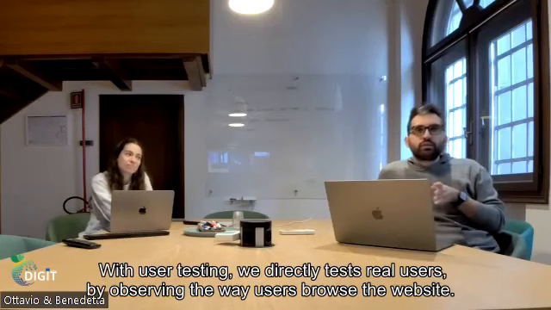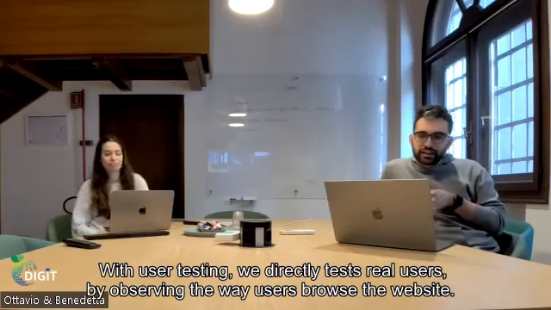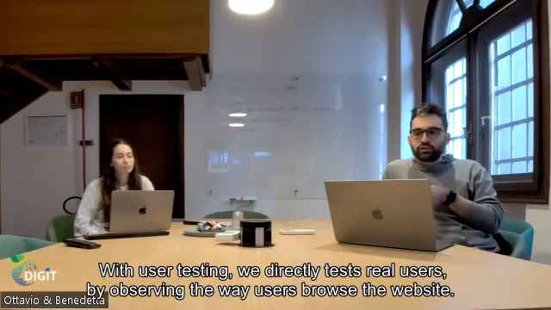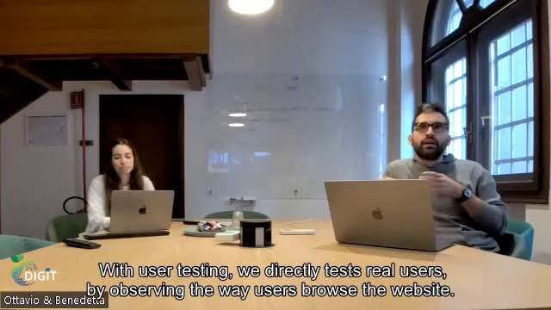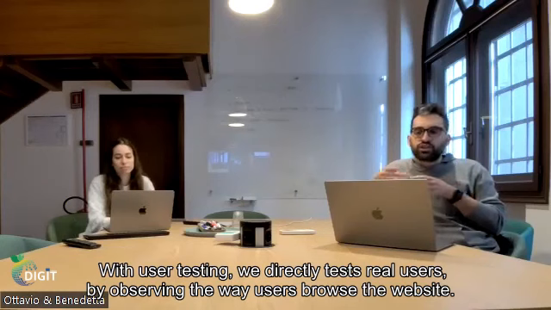The second one, I think the most important one, is the user testing. With the user testing, we directly test real users observing the way in which they browse the website.